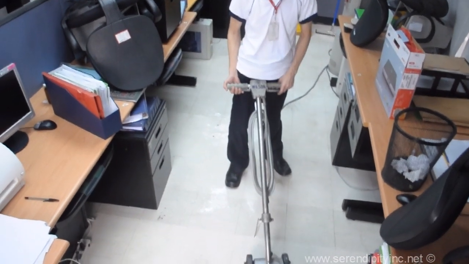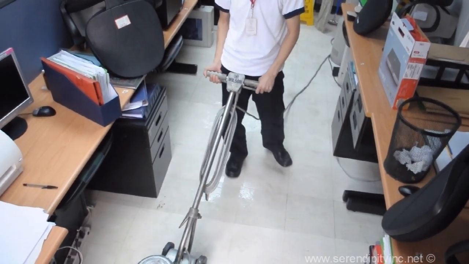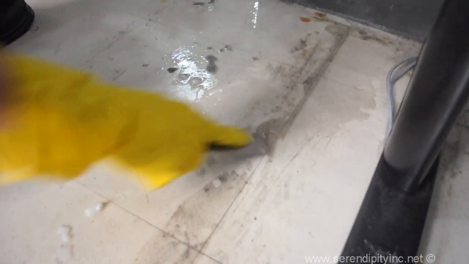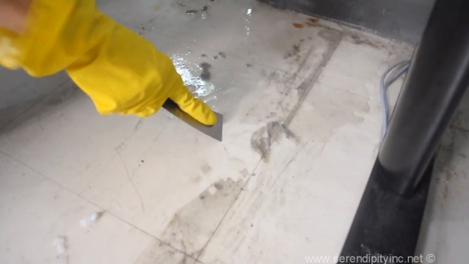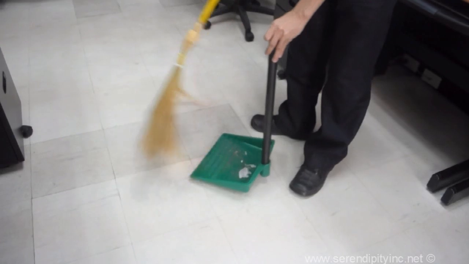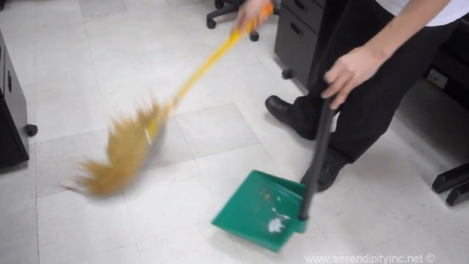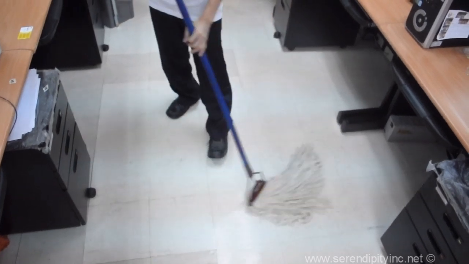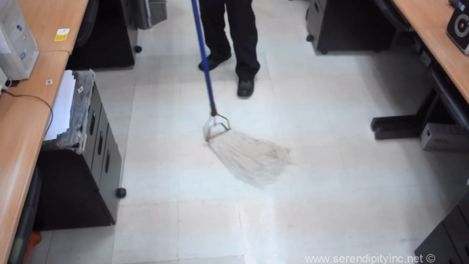Then scrub the floor with a rotary floor machine using the appropriate scrubbing pad. Use the spatula to scrub corners and other areas where the machine cannot reach. Then pick up the solution with a broom and dustpan. After that, apply a liberal amount of clean rinse water to the floor with a clean wet mop.